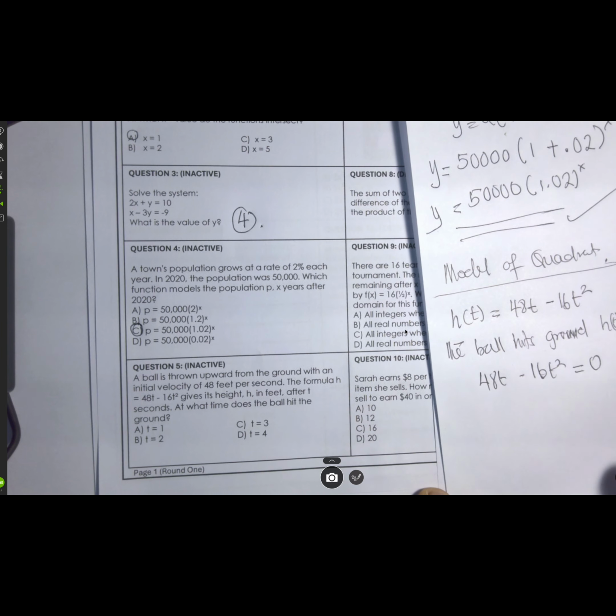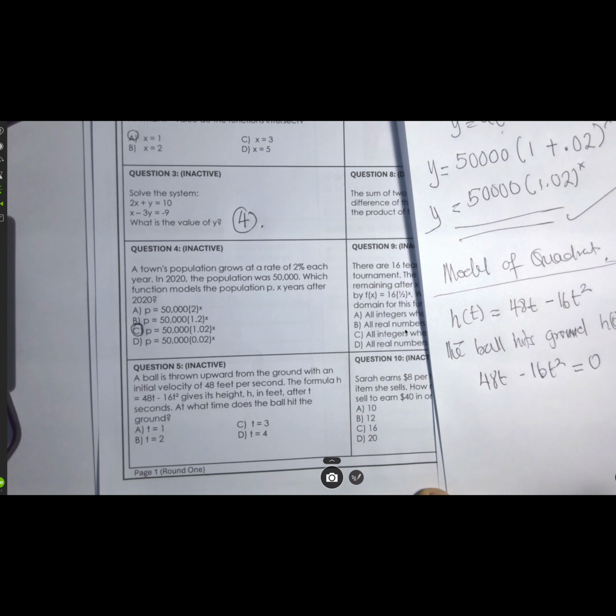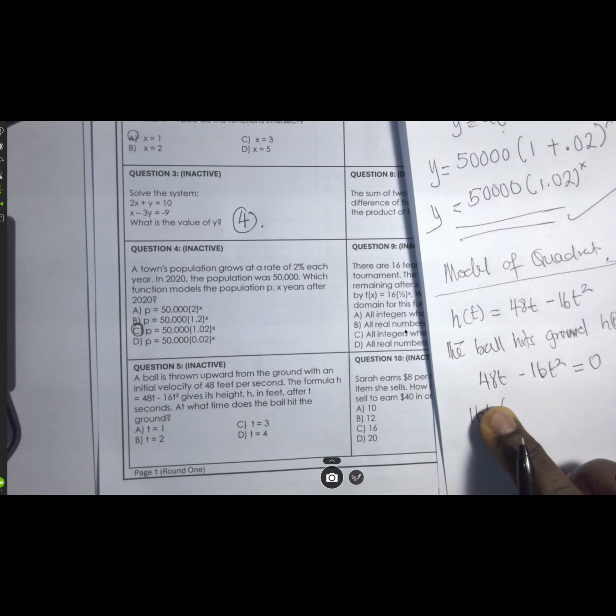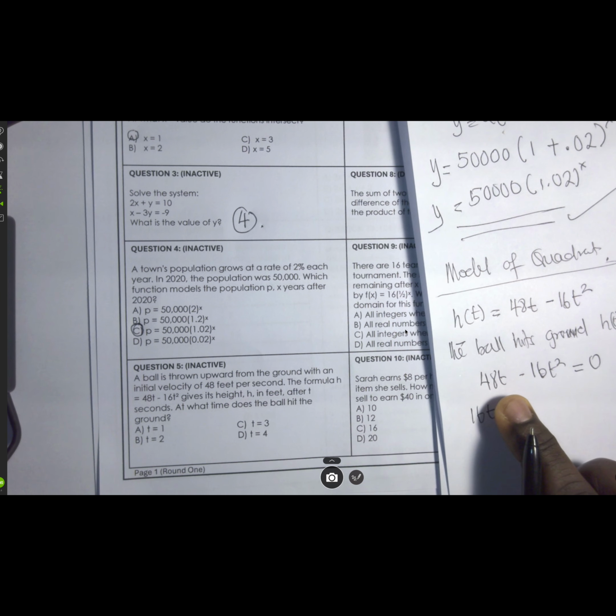Now, you can solve this problem in several ways, right? But I like to use the factorization method. So we can factorize 16t out, since 16 is a factor of 48, all right? Very, very important.